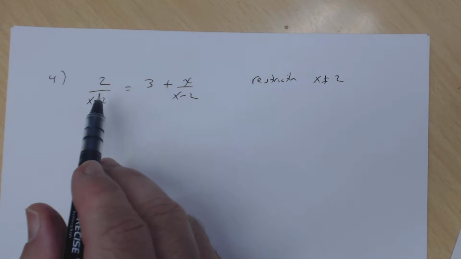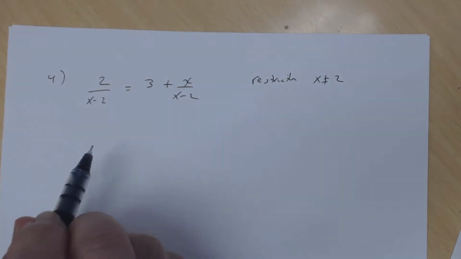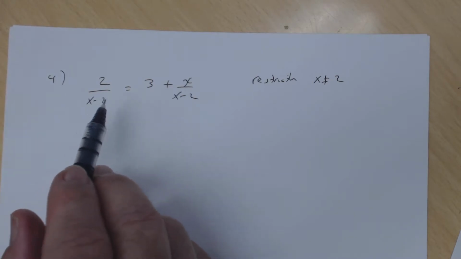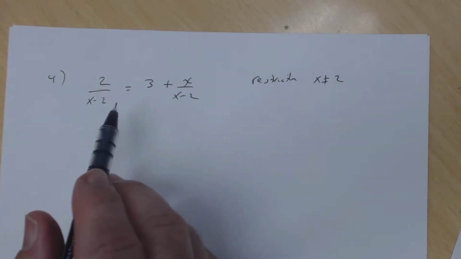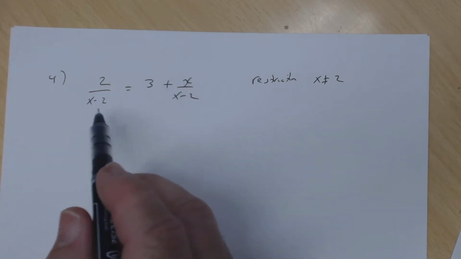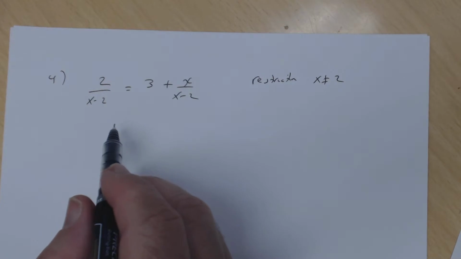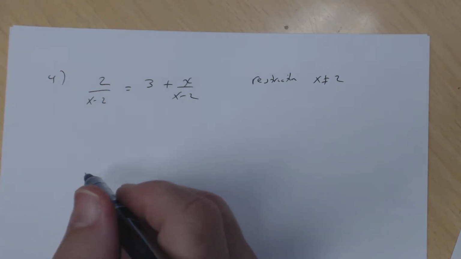I can substitute any number into the variable except 2. Now, we've got to find the solution. That doesn't mean that your solution is all real numbers. These rational expressions are defined for any real number except 2, but we've got to find out which one of those is the solution, if any.